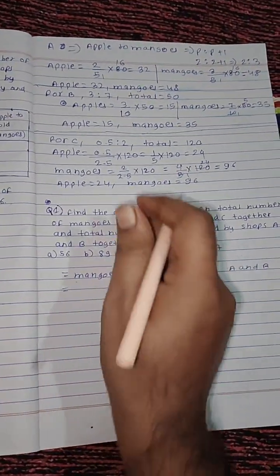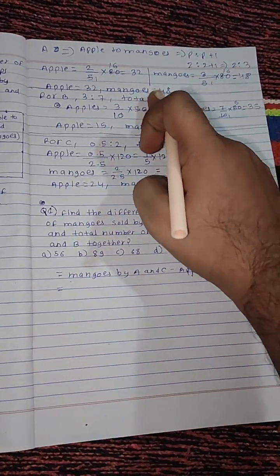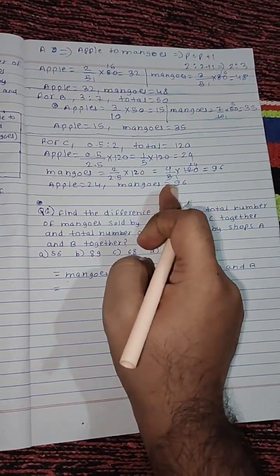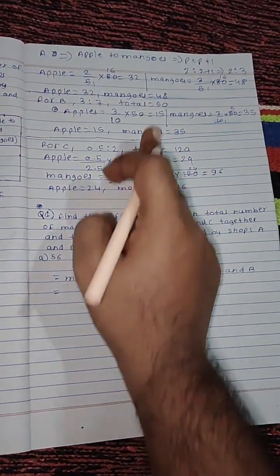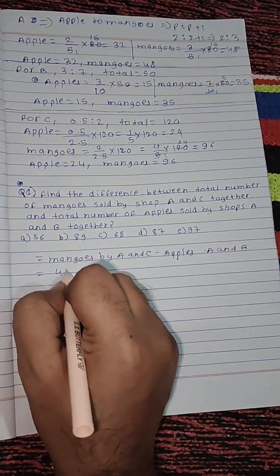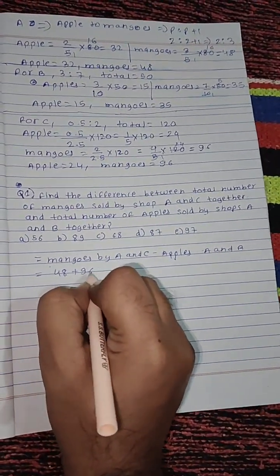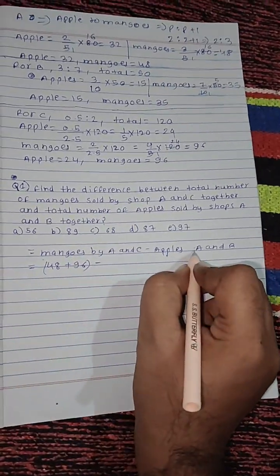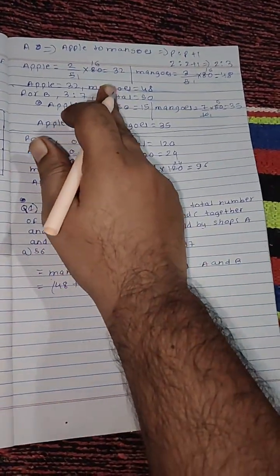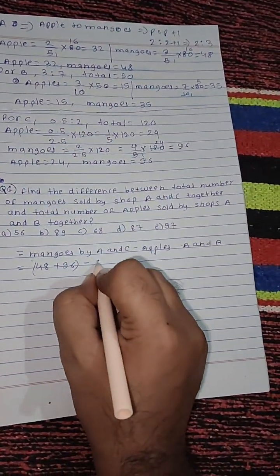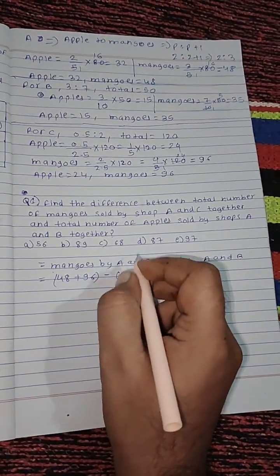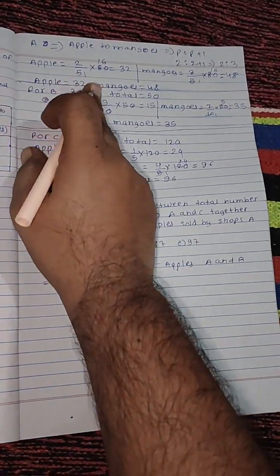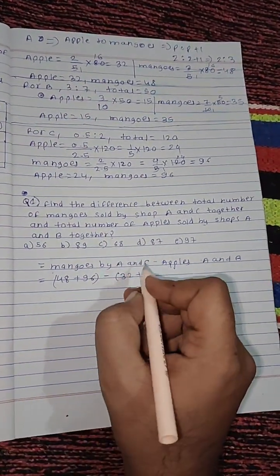So mangoes A and C. Mangoes here for A is 48 and for C is 96. Minus apples A and B. For A, apples is 32 and for B, apples is 15.